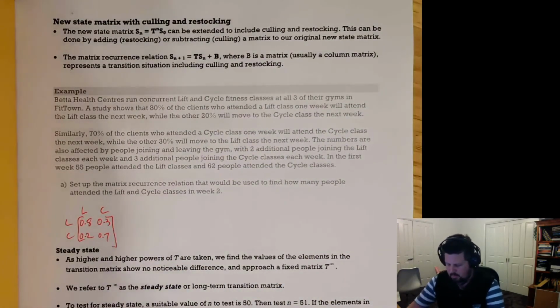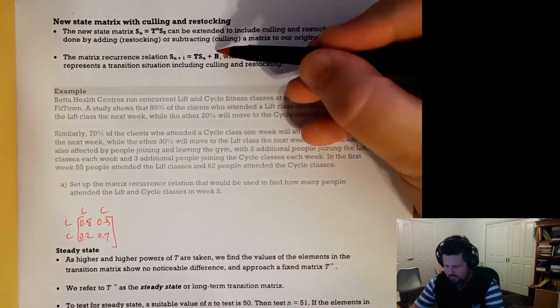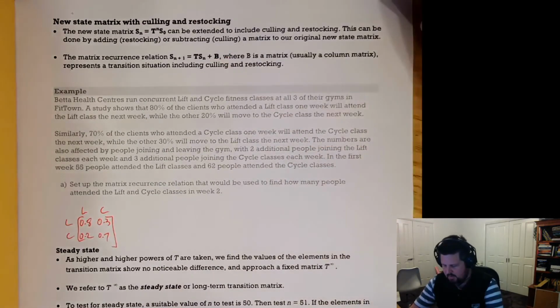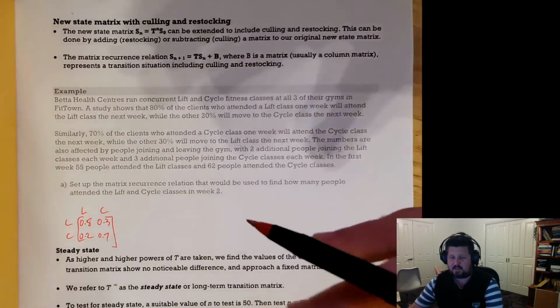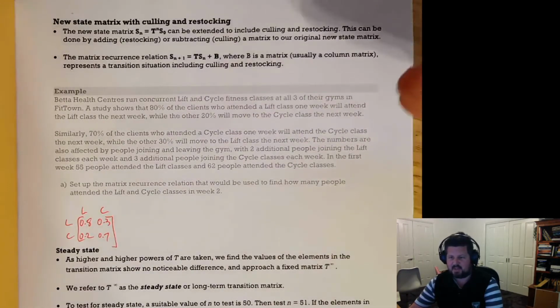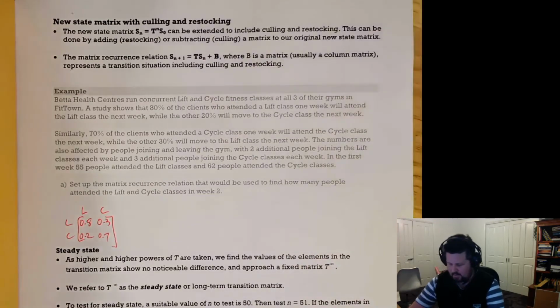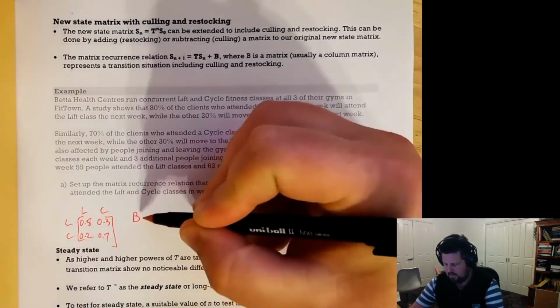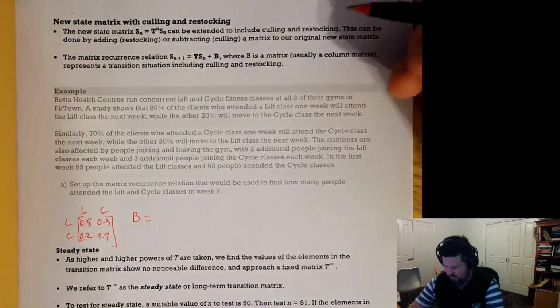Next, we're going to create the actual column matrix that will represent the culling and restocking. And yeah, I know we're dealing with people here, but ultimately that is going to be either adding or subtracting depending on whether they're coming into a class or leaving a class. So that matrix is going to be as follows.